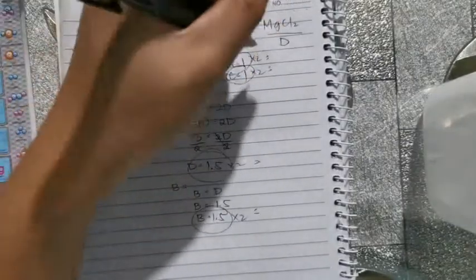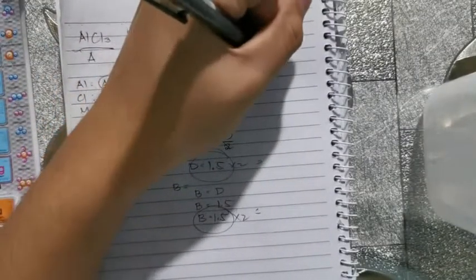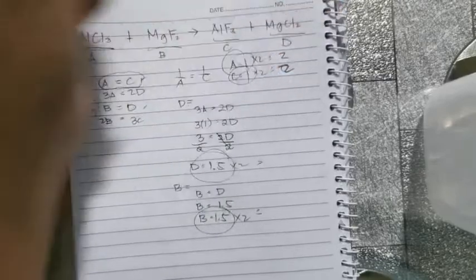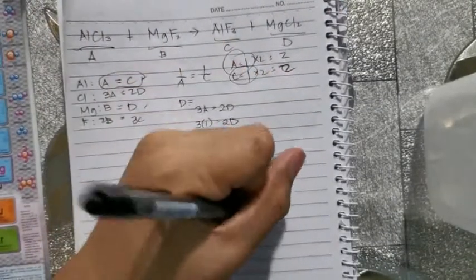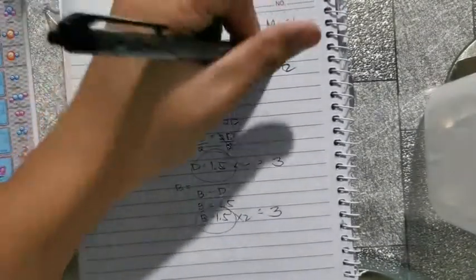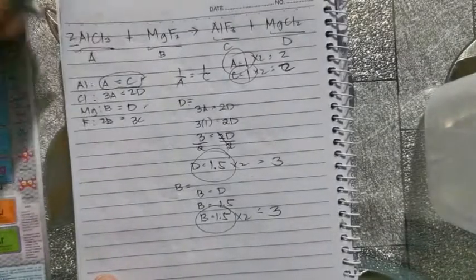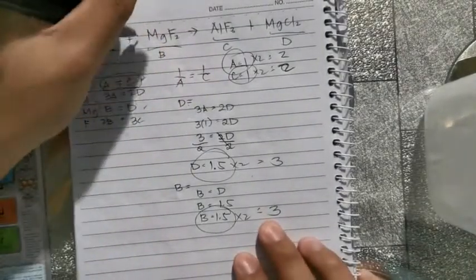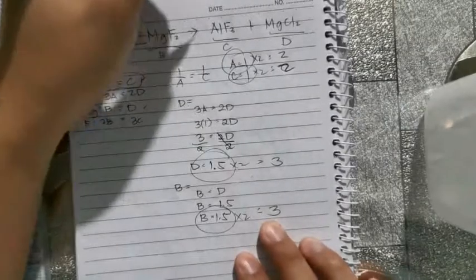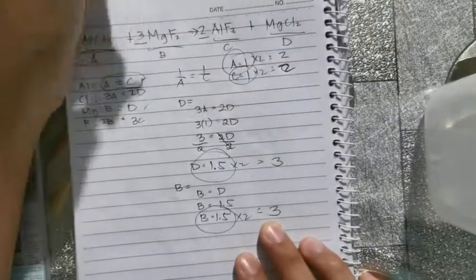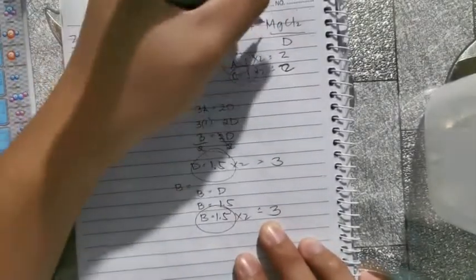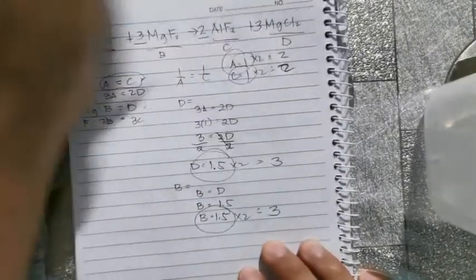So, A now is equal to 2. C is equal to 2. D is equal to 3. B is equal to 3. So, isulat na natin A is 2. Si B ay 3. Si C ay 2. Si D naman ay 3.